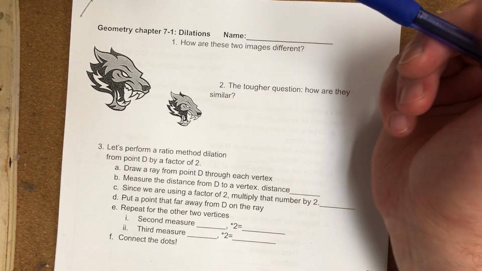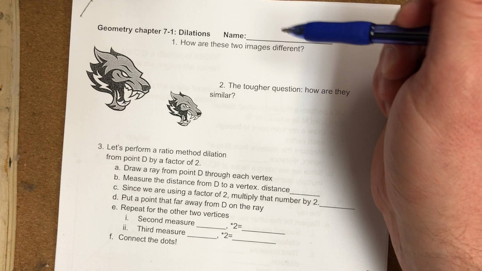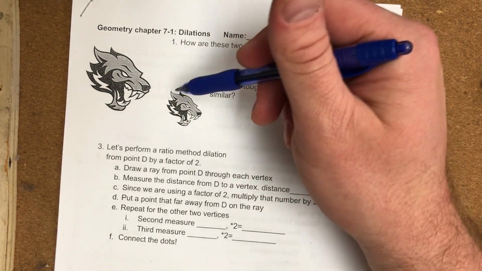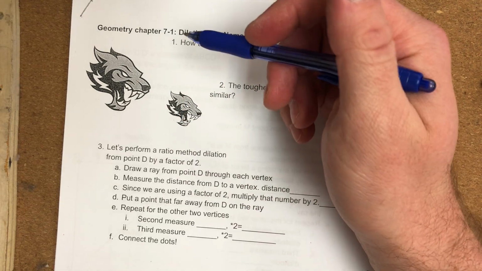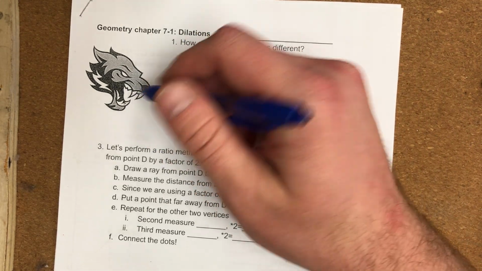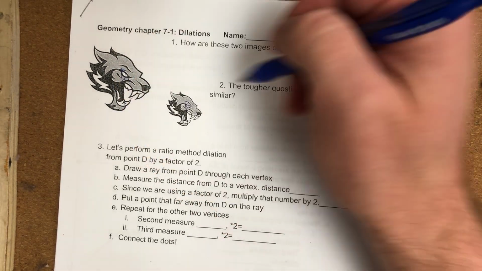So we have two images here. How are they similar? How are they different? Well, obviously one's bigger than the other. The similarities though, it's the same shape, right? It's just shrunk down. And if we were to get a little bit more detailed, every little piece of this is the same. Like the shape of the eye is exactly the same. The shape of the teeth are exactly the same.